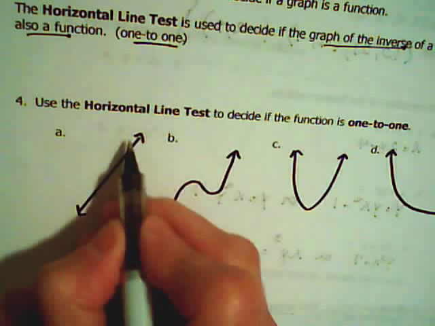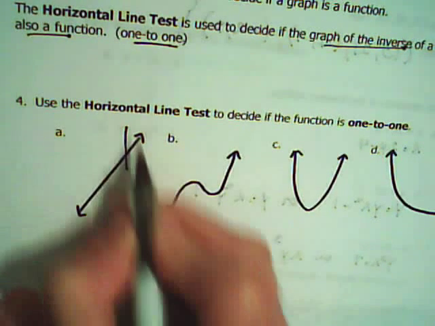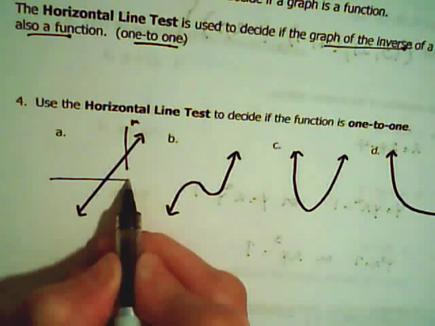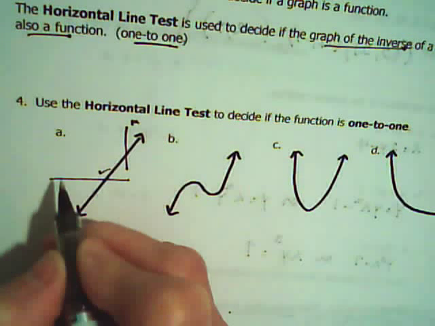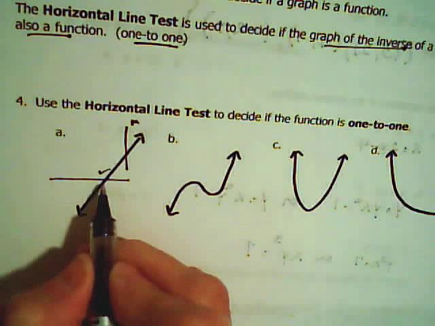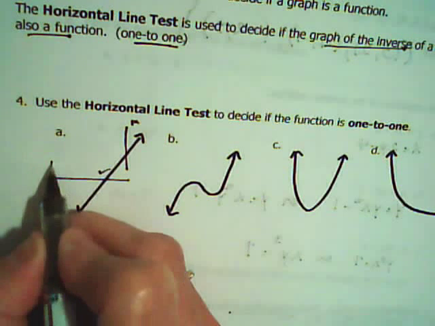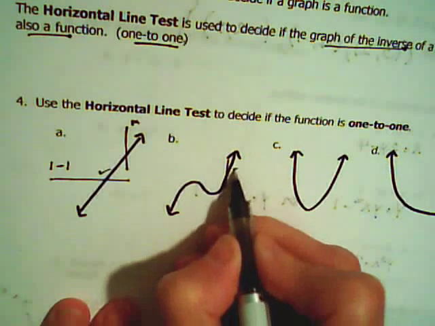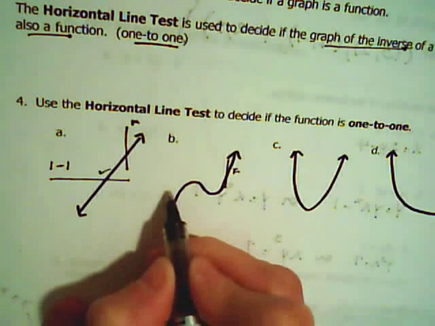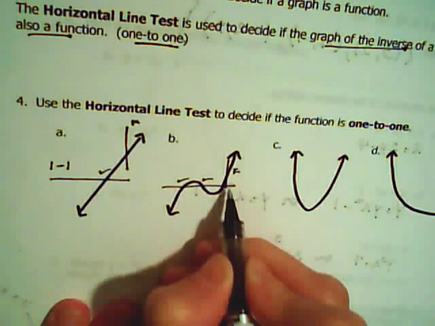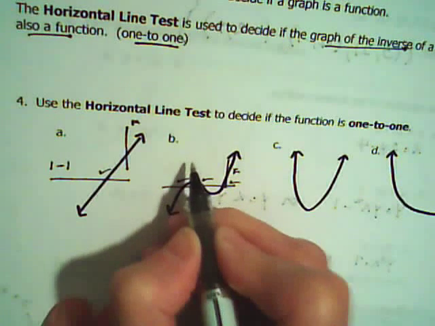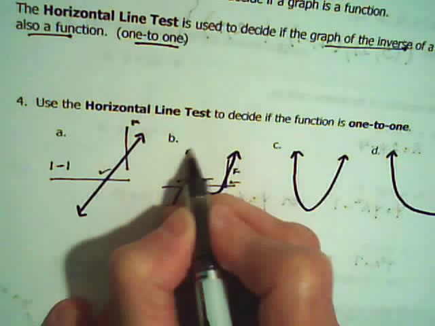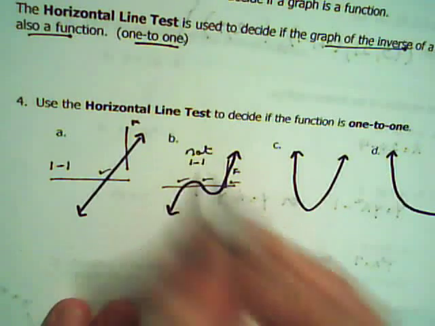Using graphs, you'll notice in A, if you apply the vertical line test, that graph itself is a function. Now if I apply the horizontal line test, it touches one time, which means that the inverse of this graph is also a function, or one-to-one. For B, vertical line test says I have a function. Now if I apply the horizontal line test, I touch 1 time, 2 times, 3 times. This is not one-to-one; the inverse of this function, if you graphed it, would not be a function.